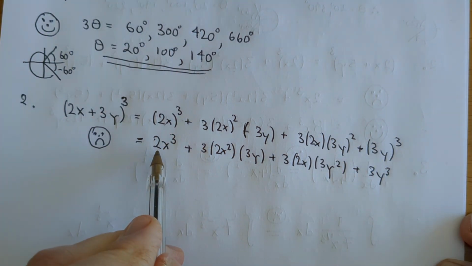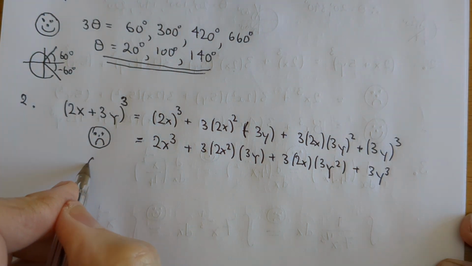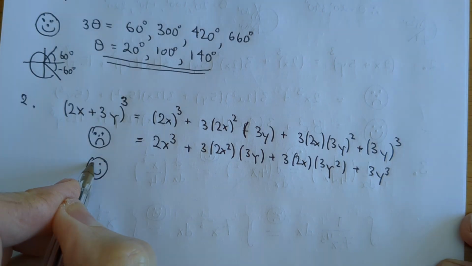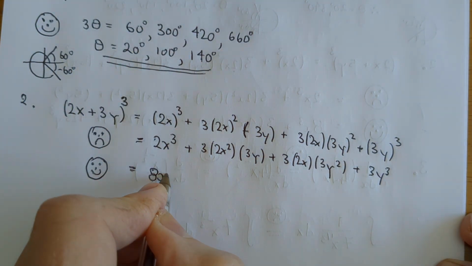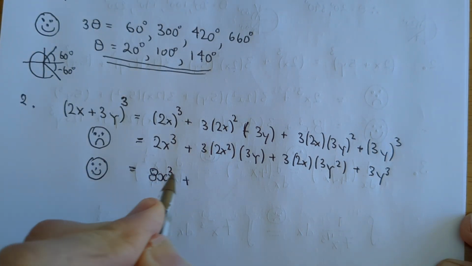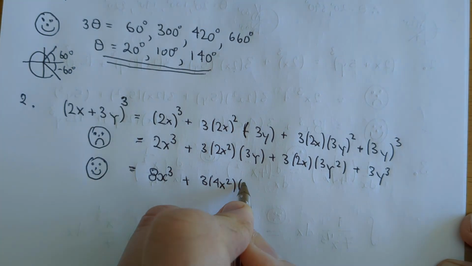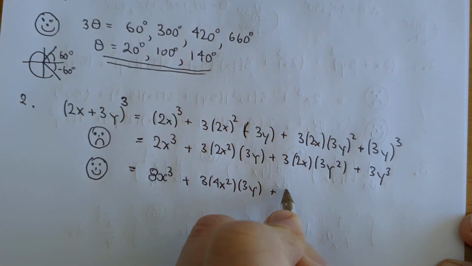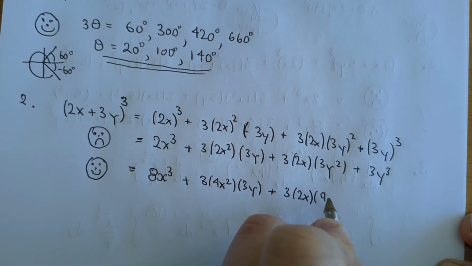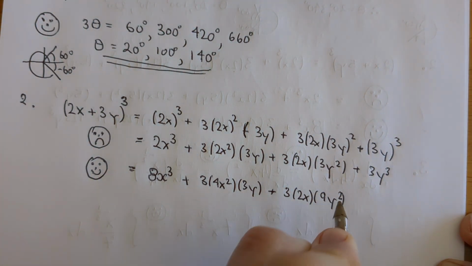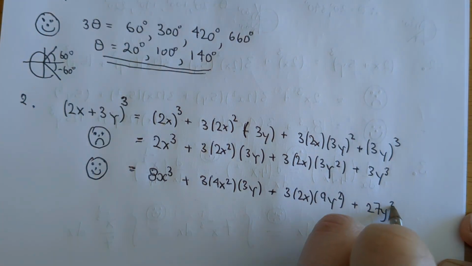This, of course, should be 8x cubed, and this should be 4x squared. The correct answer should be 8x cubed plus 3 times 4x squared times 3y plus 3 times 2x times 9y squared plus 27y cubed. That's what it should be.